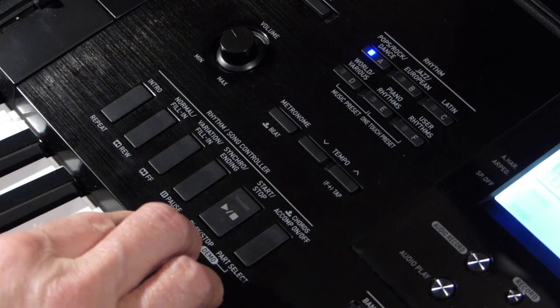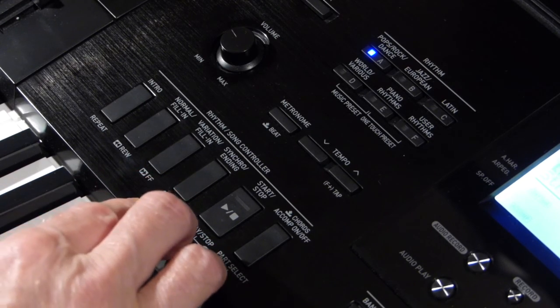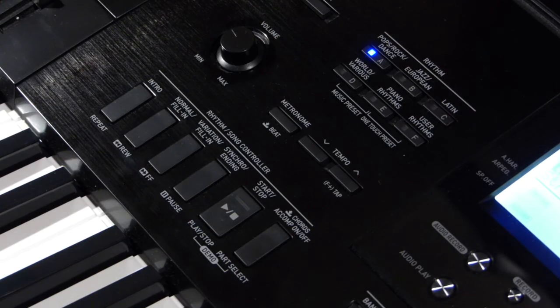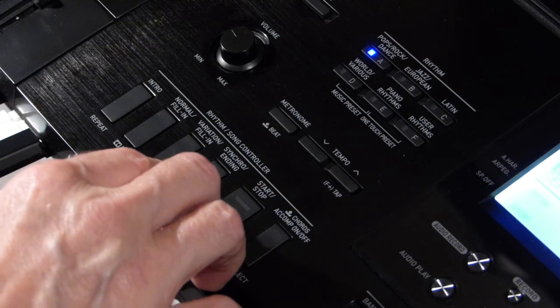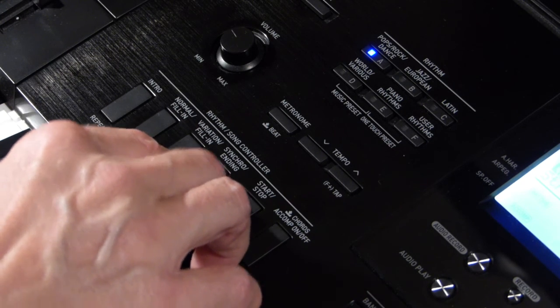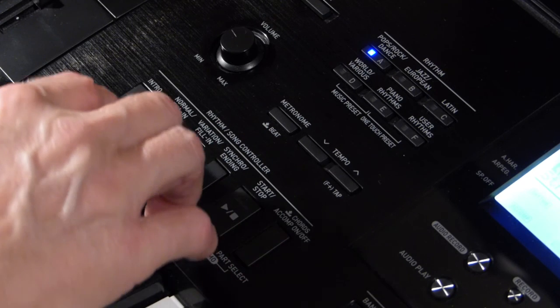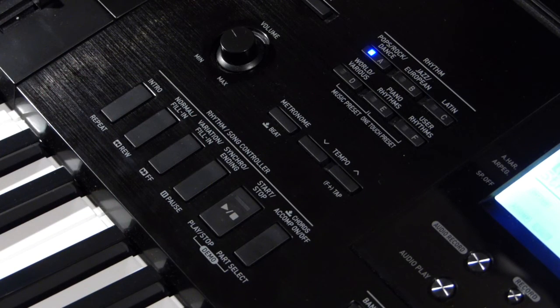So what you do is you set this up ahead of time. You pick your rhythm and your tempo. You hit this sync. You hit intro, and now it's sitting there waiting for you to play the first chord.